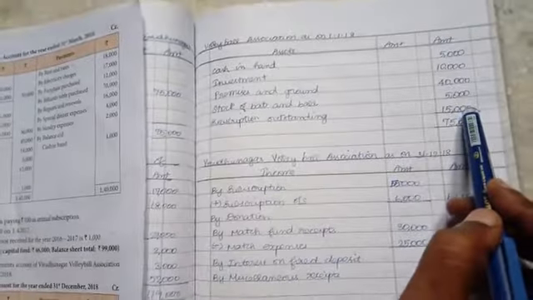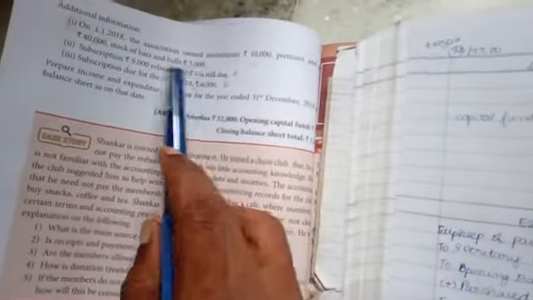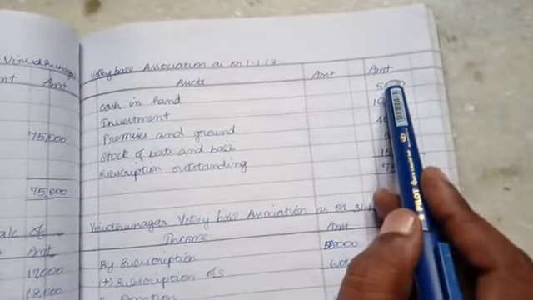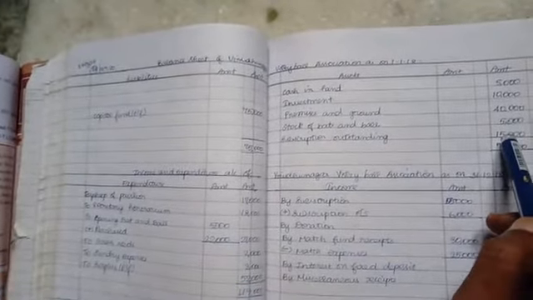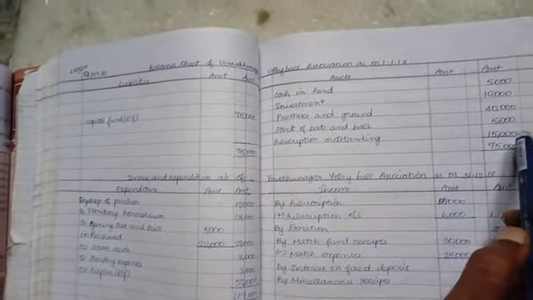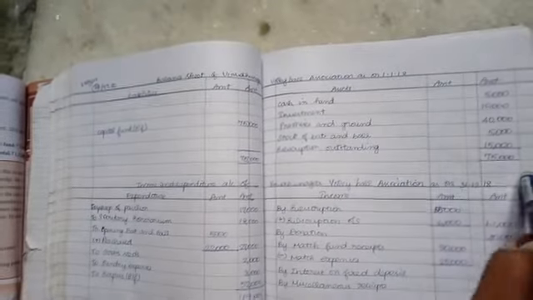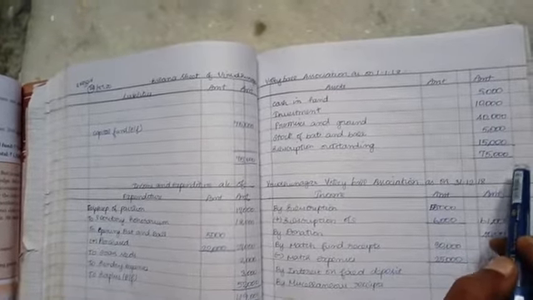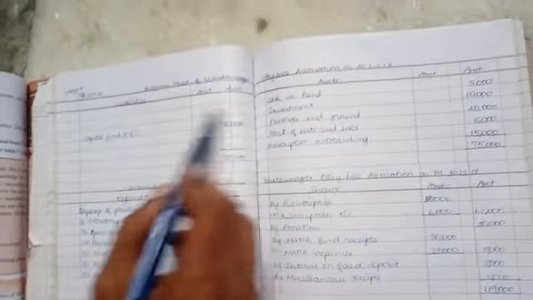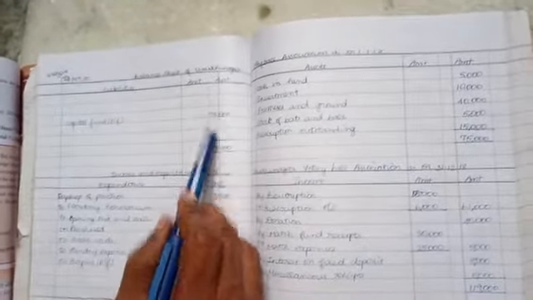Total subscription 15,000. Then stock of bat and ball 5,000, premises 40,000, investment 10,000. So the opening balance of cash in hand, opening balance of investment, opening balance of premises and ground, opening balance of bat and ball, then accrued subscription for the year 15,000. These are all to appear on the asset side of the balance sheet. Then we put the total 75,000. The same amount is treated as the capital fund, that is the opening capital fund.